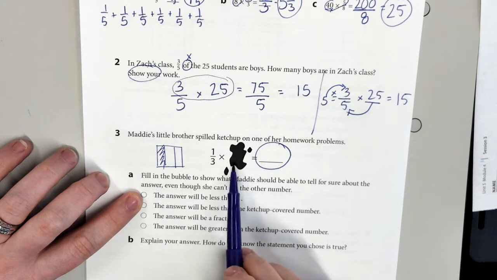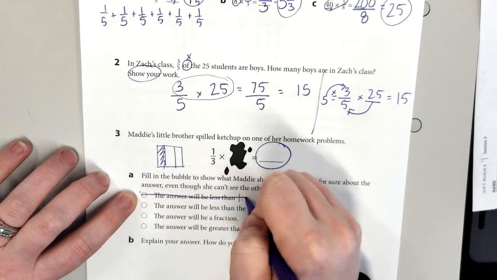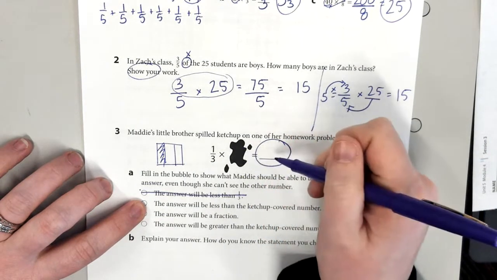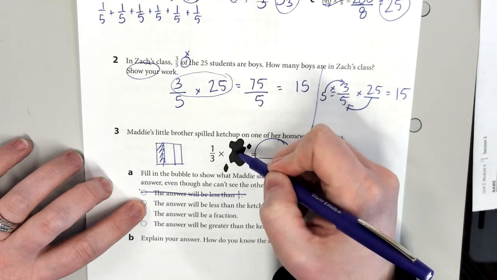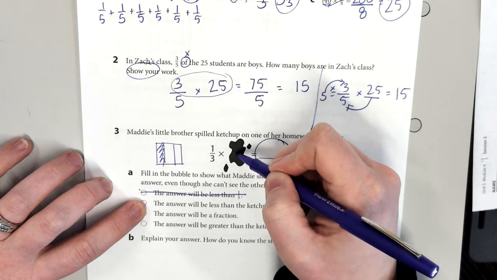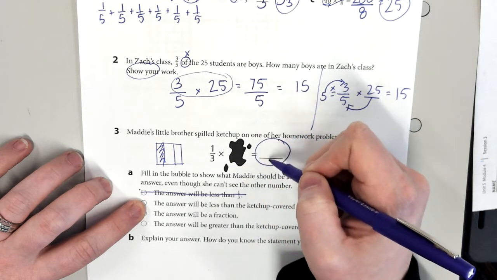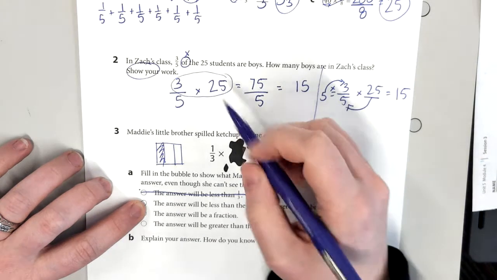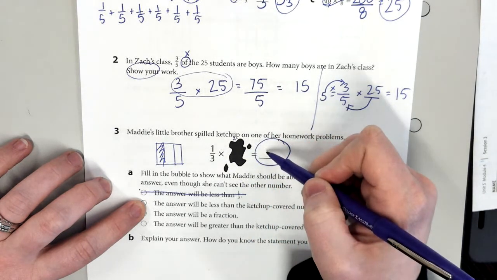I could take it times 2. 1/3 times 2 would be 2/3. So that's over 1/3 already. I know it's not this one. The answer will be less than the ketchup covered number. So whatever my answer is, it's going to be less than what this number is. So I could put a 1 in here. 1/3 times 1 would be 1/3. Is that answer less than this one? Yeah, it is.